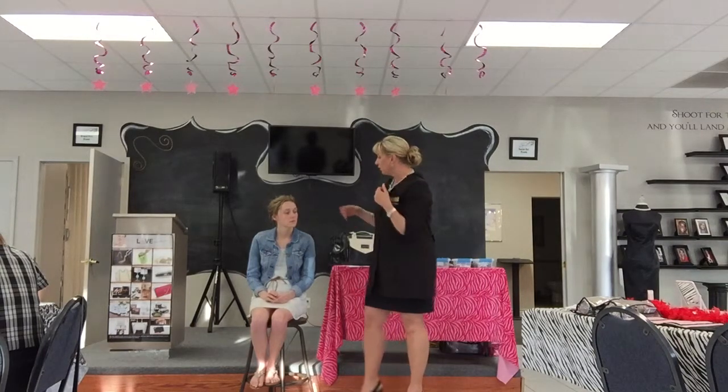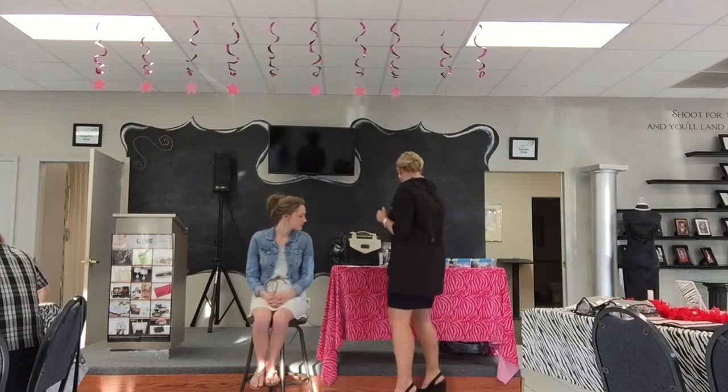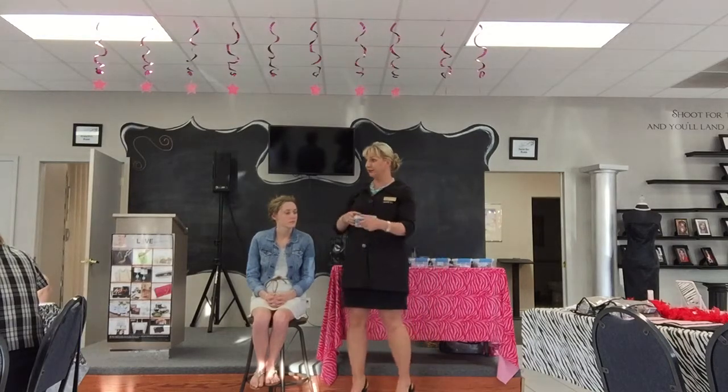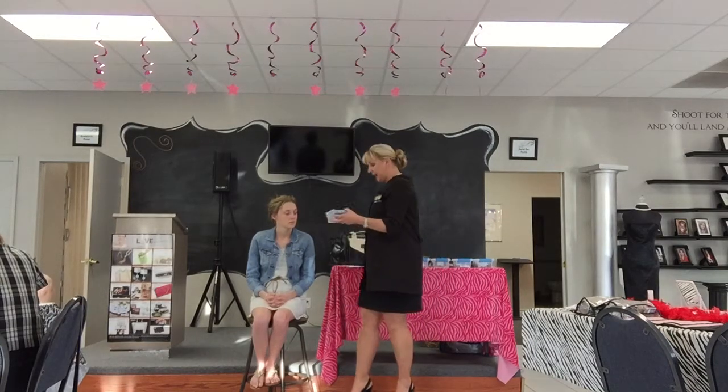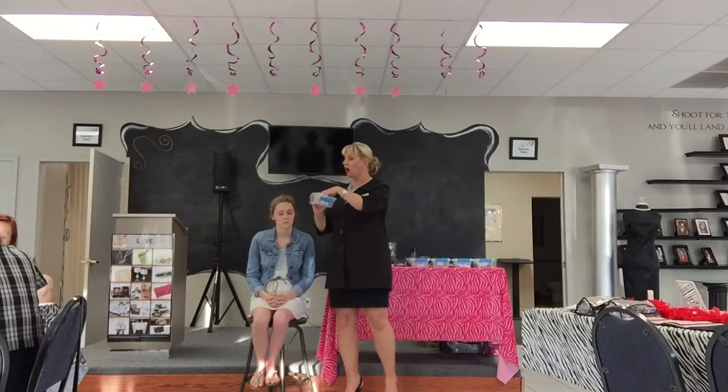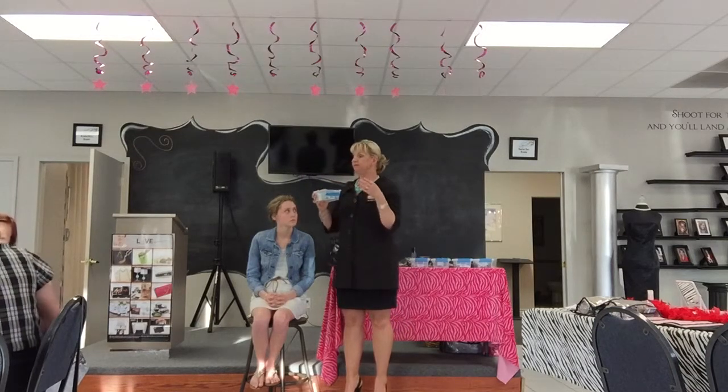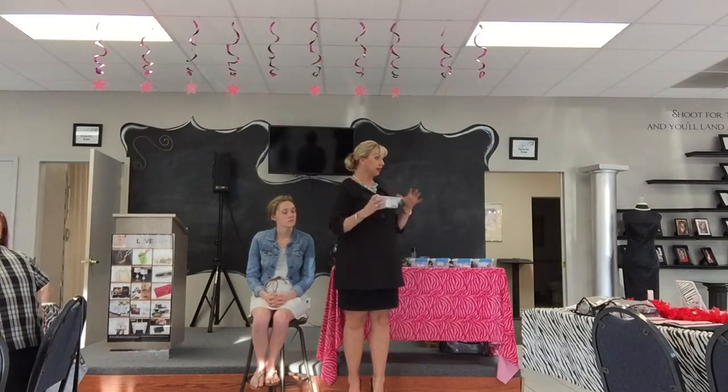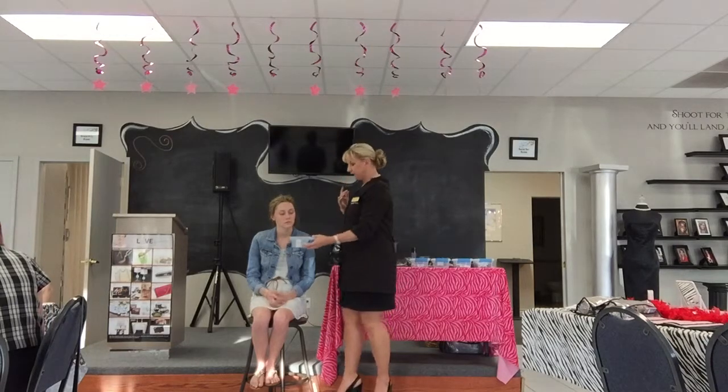Okay? So what we're going to do is I have eye colors, and this bucket has all of our neutral eye colors. It's going to be a base color.